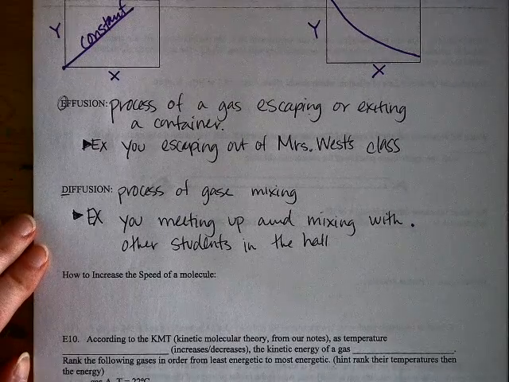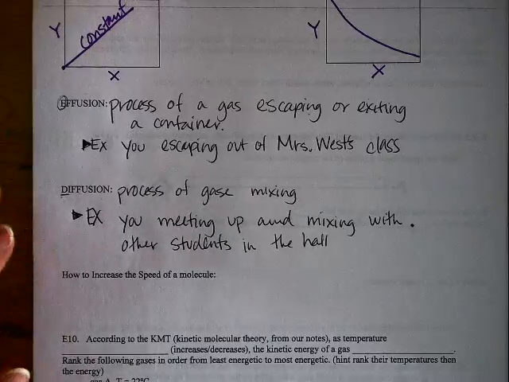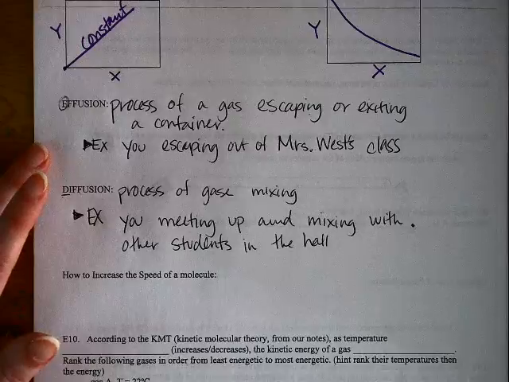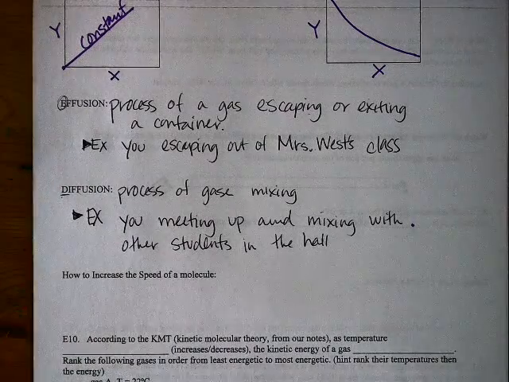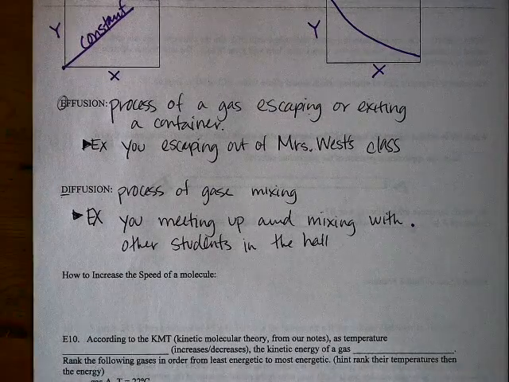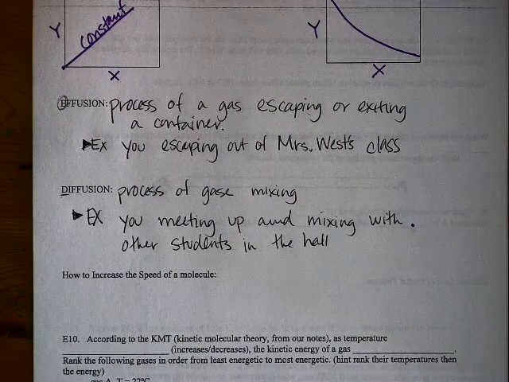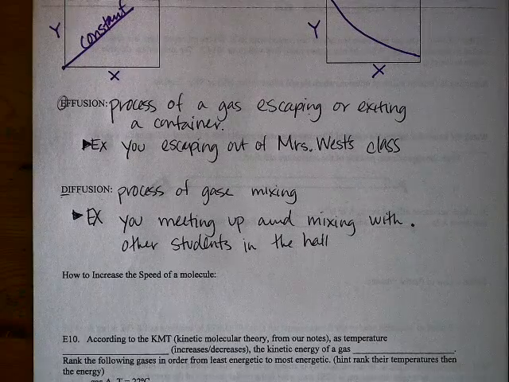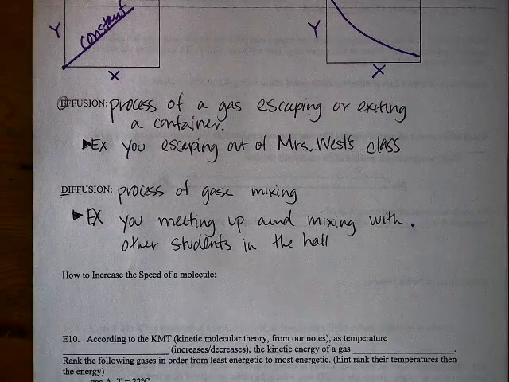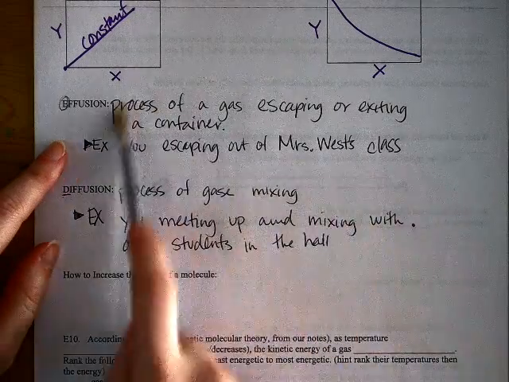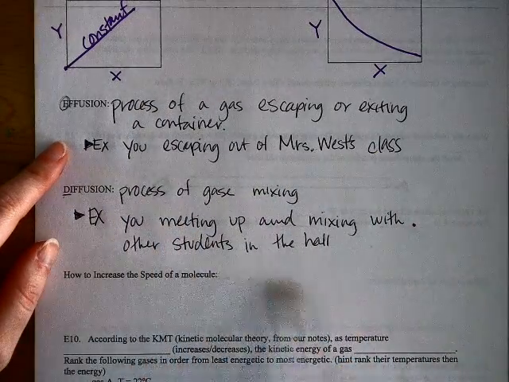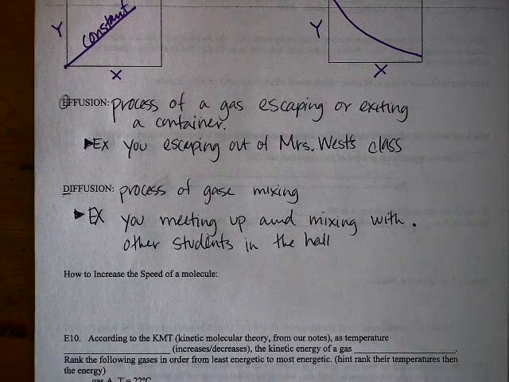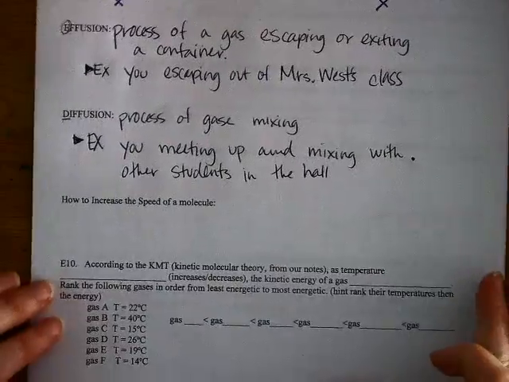So the process of you going out would be effusion. Once you're out, you're going to mix with all the other students. That would be diffusion. And again, these two processes happen because effusion occurs because we want to equalize pressures. We saw that liquid coming up into the glass yesterday because it wanted to equalize the pressures, and the only way to do that was to change the volume of our gas. So effusion happens because we want to equalize those pressures. Diffusion happens because our gases want to spread out among the whole container.